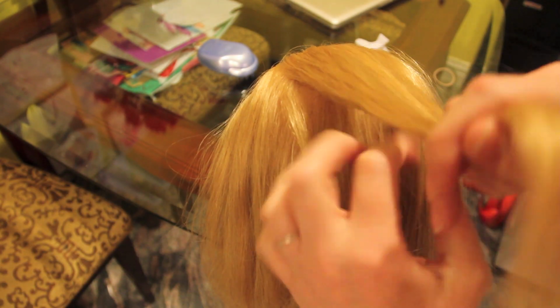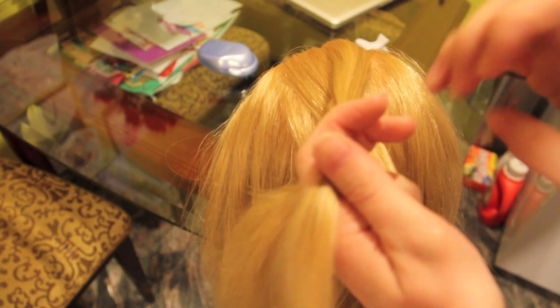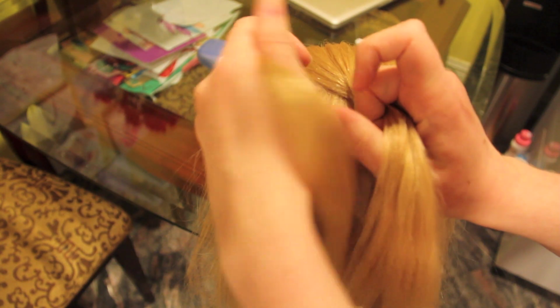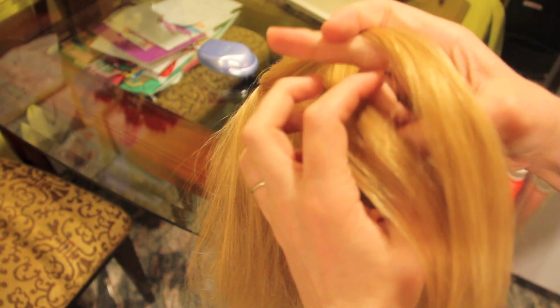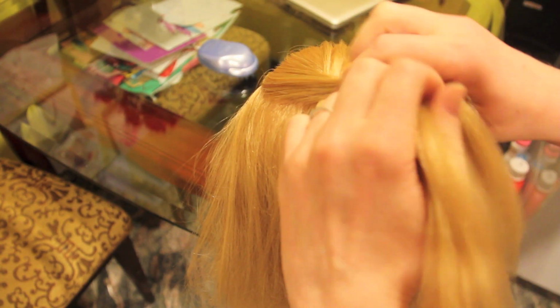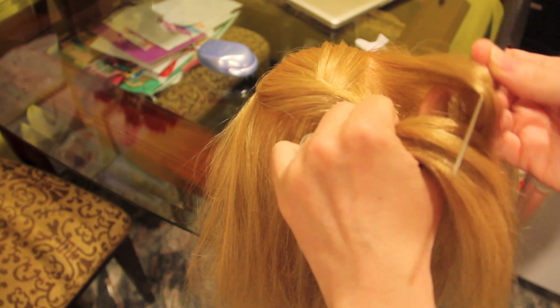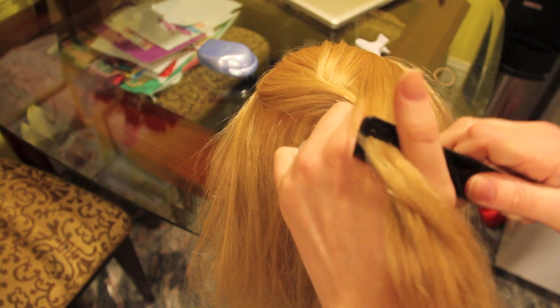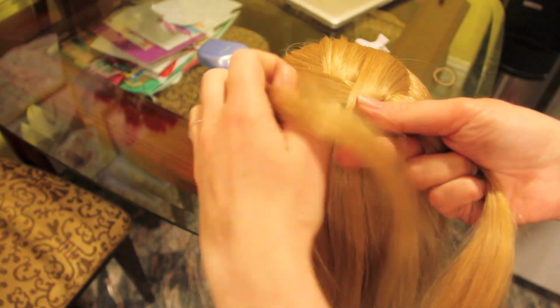To begin a French fishtail braid, section a piece of hair from the front of the head and split it into two. Here I cross the right strand over the left. Now pick up a piece of hair from along your hairline on the left side of your head and cross it over to the right. Then pick up a piece of hair from the hairline on the right side and cross that to the left. Repeat the steps until all of your hair has been added into the braid.